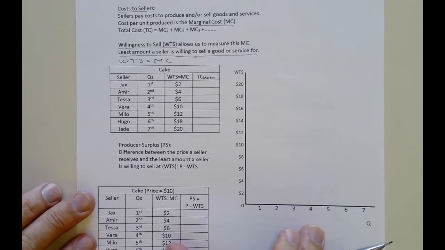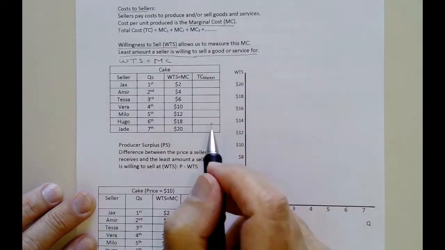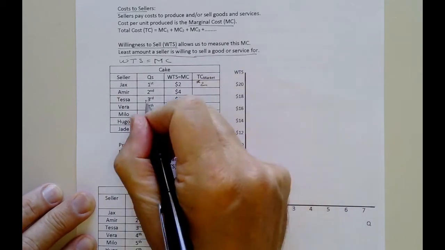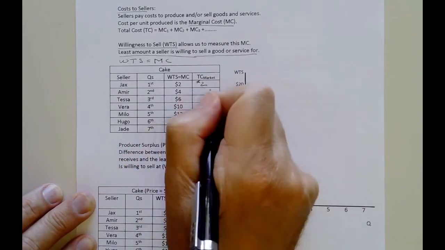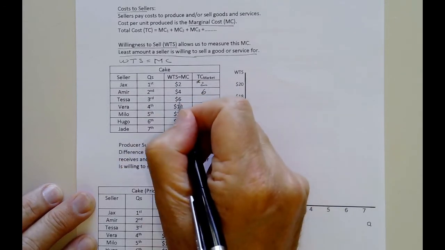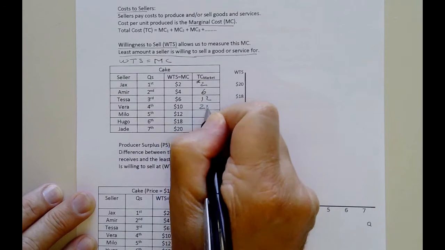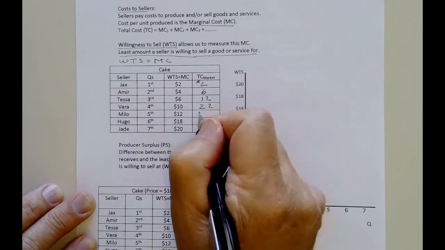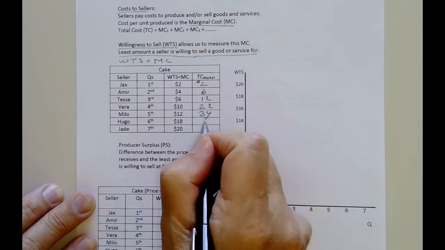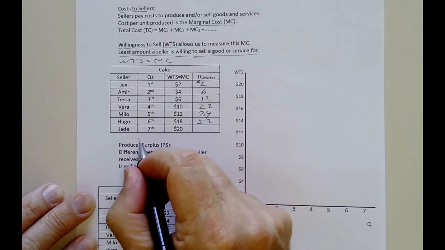And then our total cost would be the marginal cost added together. And so if only Jack's would bake a cake, we would have $2 of total cost. And if Amir comes in and bakes a cake, that'd be another $4, bring it up to $6. And then if Tessa comes in and bakes a cake, that adds 6 to 6, that's 12. And then Vera would add 10 for 22. Milo would add 12 to 34. Hugo would add 18, which would bring it up to 52. And then Jade would come in and add 20, bring it up to 72.